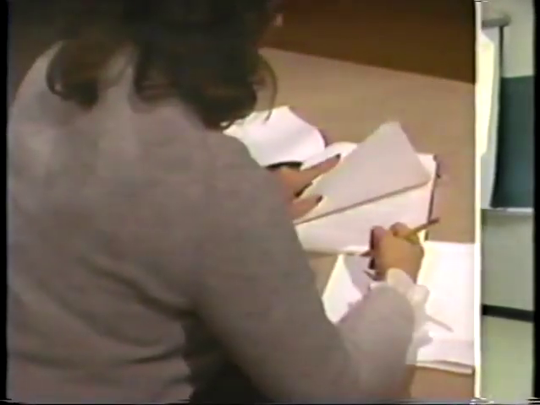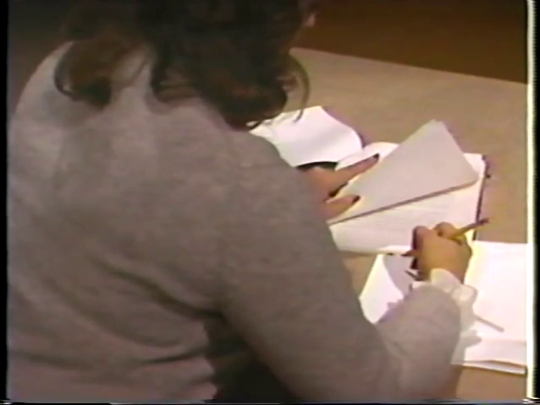Part 61.37, also about written tests, deals with cheating or other unauthorized conduct. You should read this section for details, but paragraph A states that you may not cheat or help anyone else to cheat on any written test. Paragraph B tells you what happens if you're caught cheating.